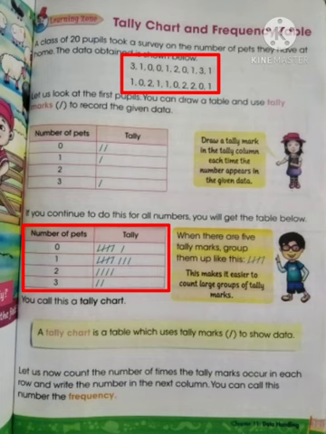First we will put 4 tally marks and then we will draw the 5th tally mark horizontally over the 4 tally marks like this. Now we will put a 6th tally mark separately. Now next is 1. How many times does 1 appear among 20 pupils? 1 appears 8 times, so we will put 8 tally marks. Next is 2. How many times does 2 appear in the given data? 4 times, so we will put 4 tally marks. Now next is 3. How many times does 3 appear in the given data? 2 times, so we will put 2 tally marks. So this is a tally chart for our given data.